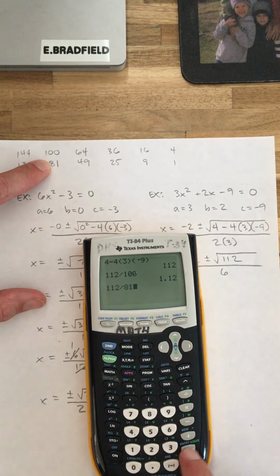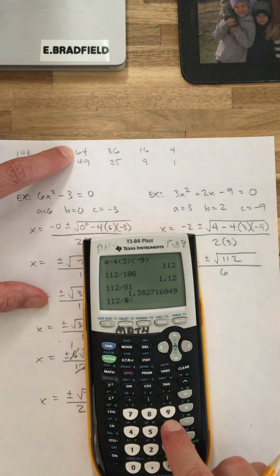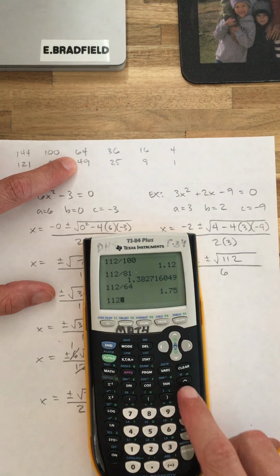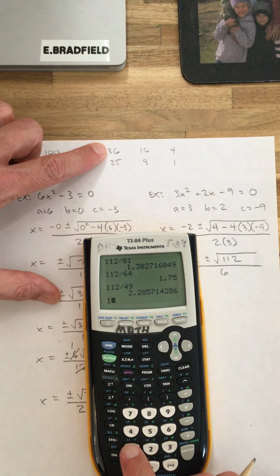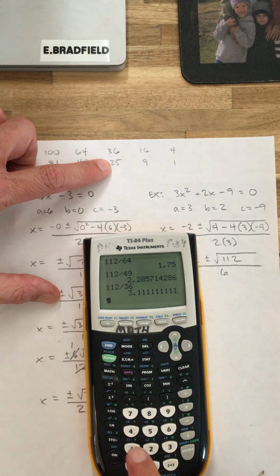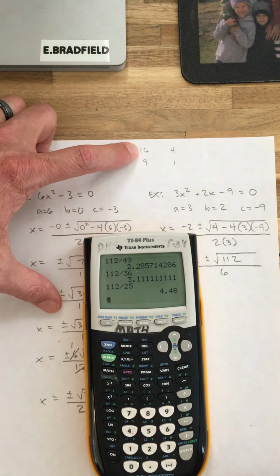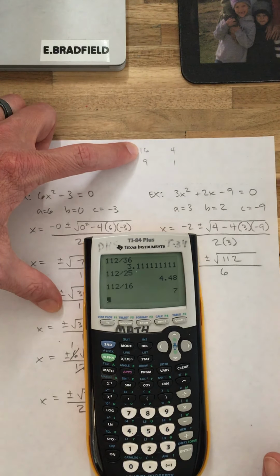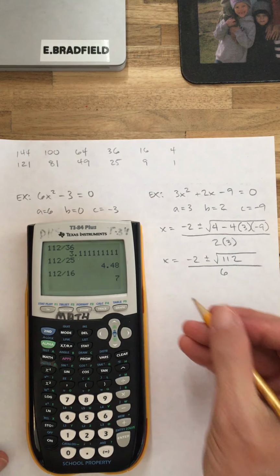A decimal. 64, a decimal. 49, nope, decimal. 36, a decimal. 25, a decimal. Oh my gosh, I don't think we're going to hit it. 112 divided by 16. Hey, there it is. It's 7.